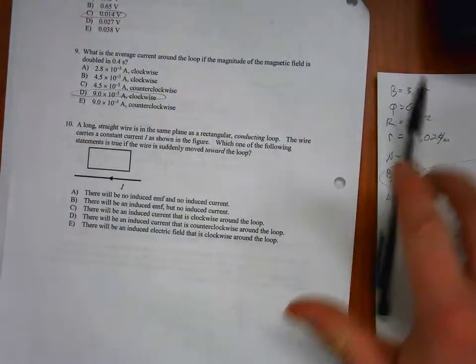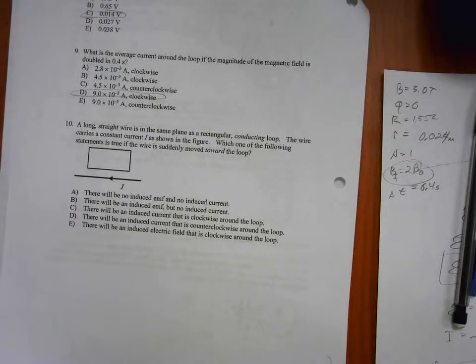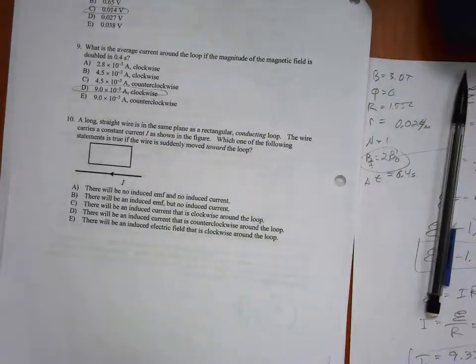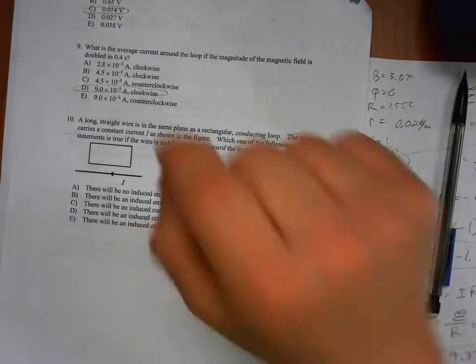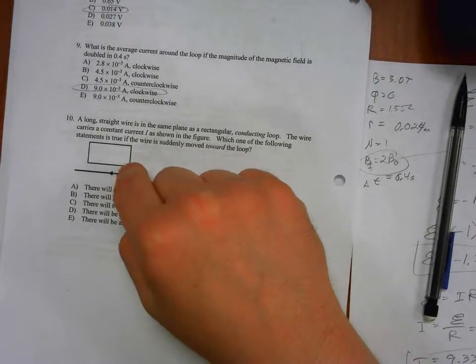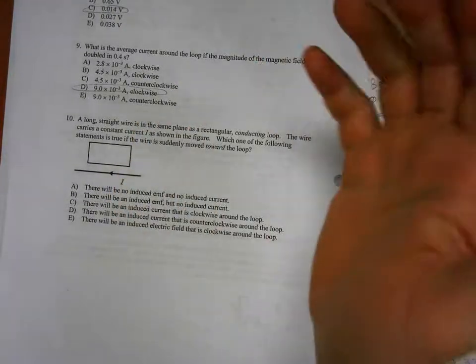Okay, next problem. We have a long straight wire. It's in the same plane as a rectangular conducting loop. The wire carries a constant current I shown in the figure. Which of the following statements is true if the wire is suddenly moved toward the loop? It's regarding the EMF. There is going to be an induced EMF and an induced current.